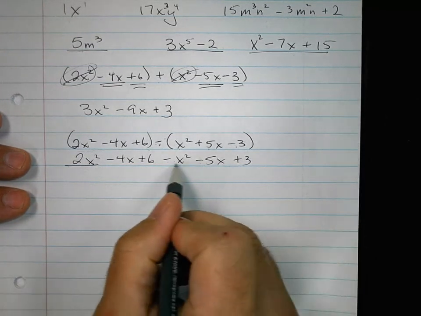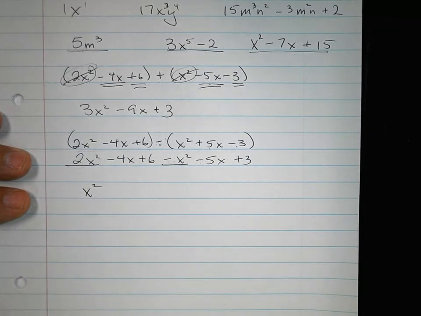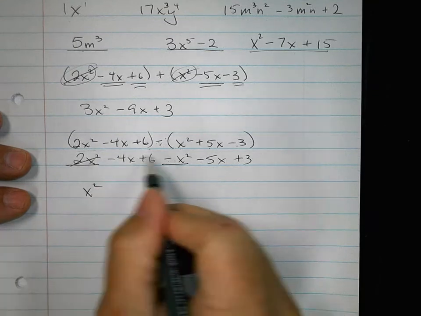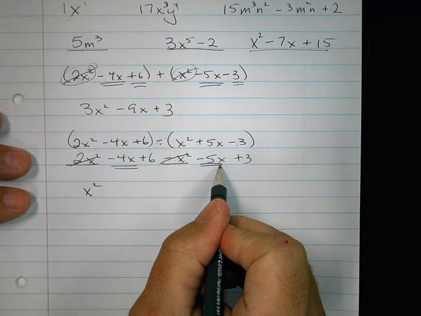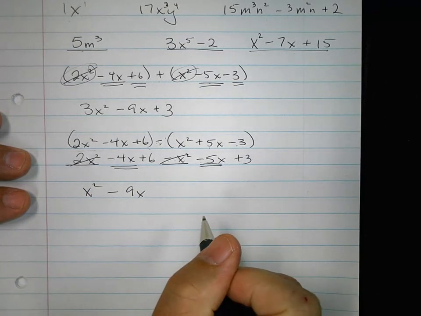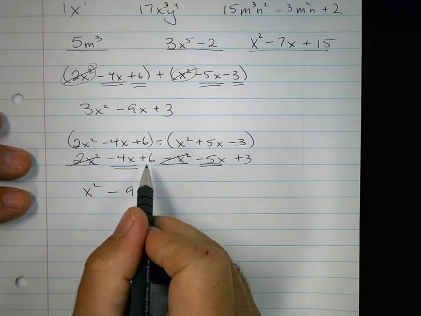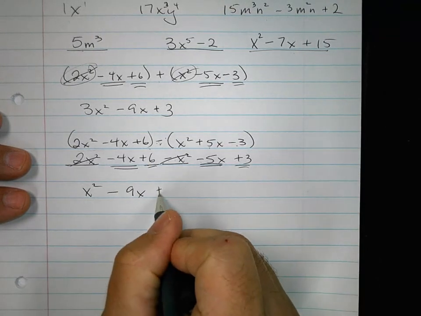We have 2x squared plus negative 1x squared is simply x squared. We have negative 4x plus negative 5x, which is negative 9x. And we have 6 plus 3 is 9.